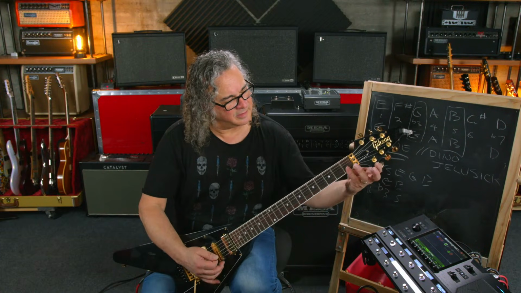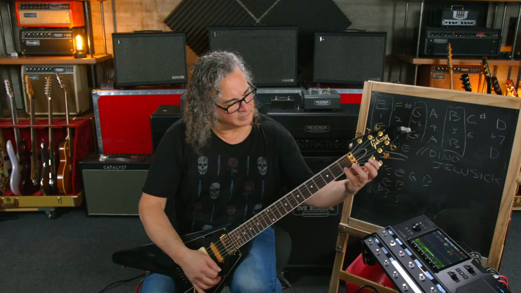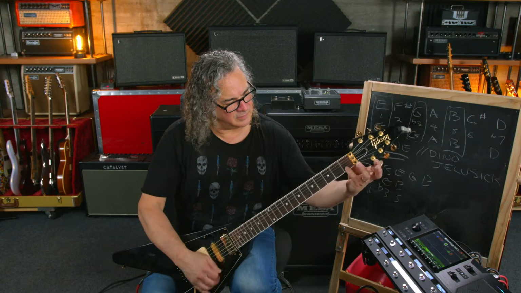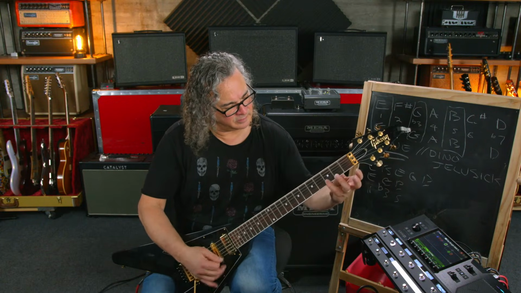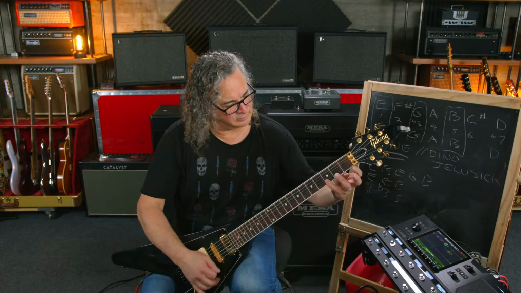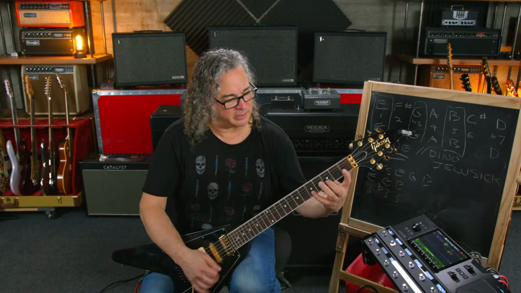So basically I'm doing quarters, eighth notes, eighth-note triplets, sixteenth notes. And the idea is doing that. I promise you, your pinky work will get much better.